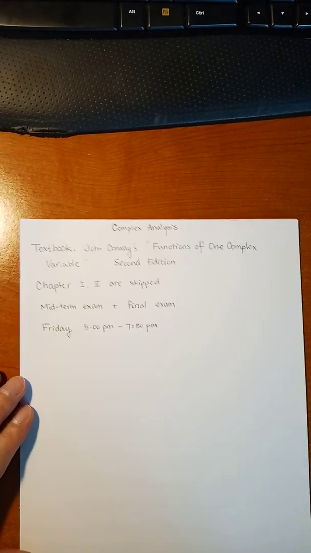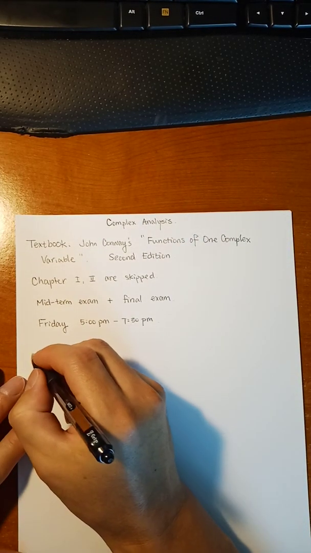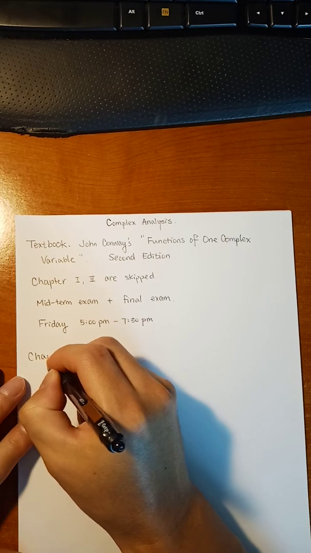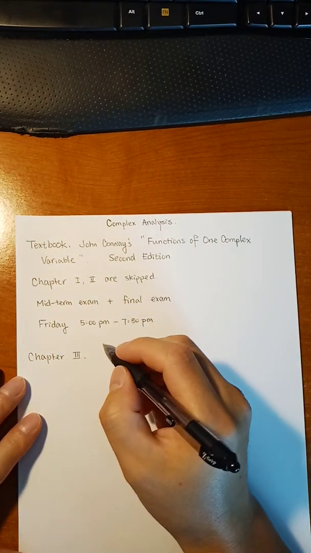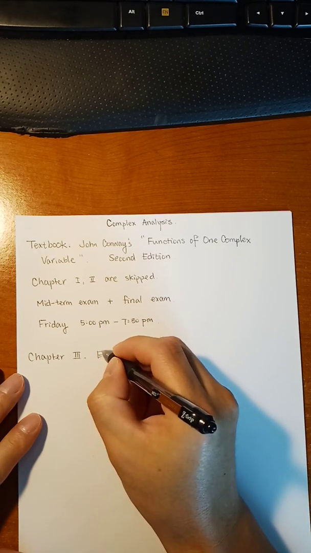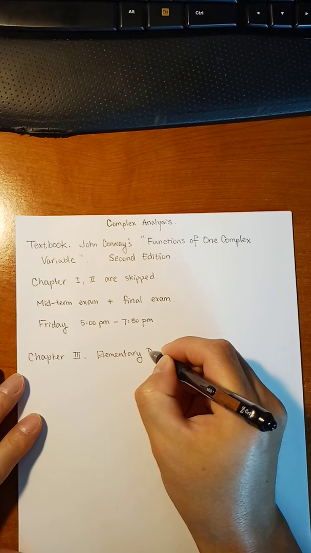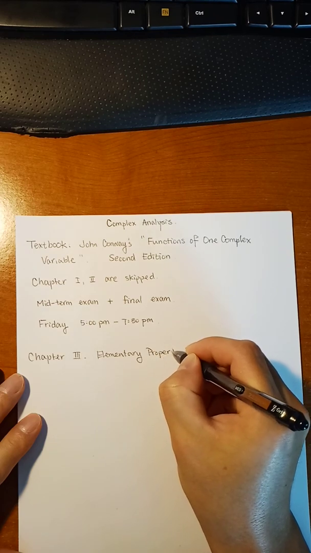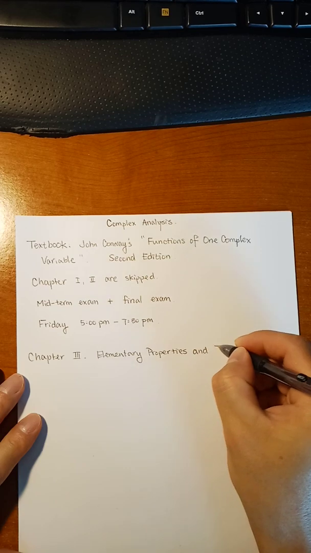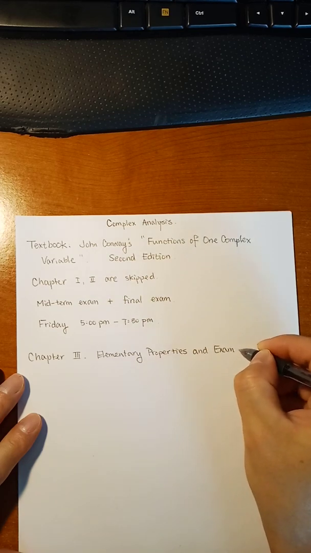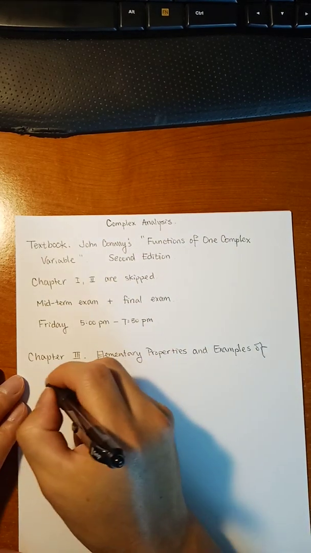Now let's start the class, chapter 3: elementary properties and examples of analytic functions.